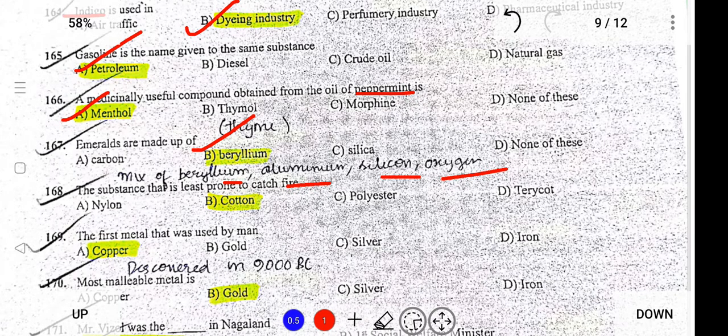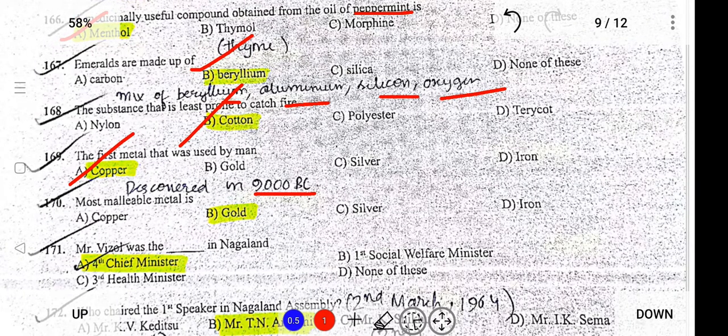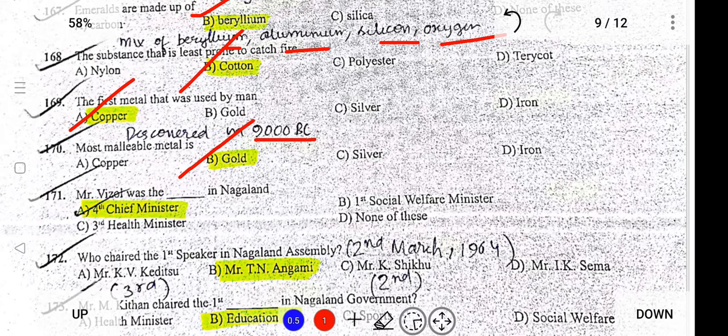The substance that is less prone to catch fire is cotton. So cotton is least prone to catching fire. Next, the first metal that was used by men is copper. So copper is the first metal used by men, which was discovered in 9000 BC. Next, the most malleable metal is gold. Mr. Visual is the fourth chief minister of Nagaland.